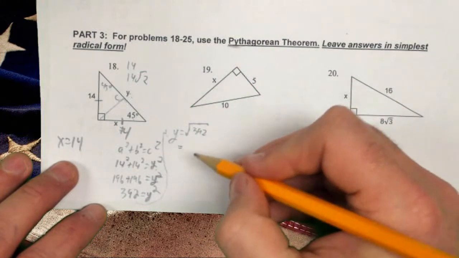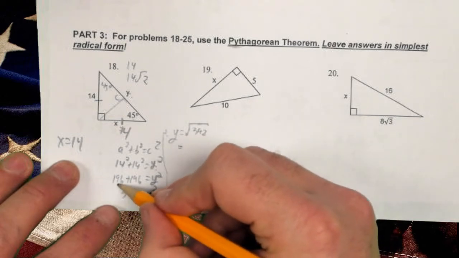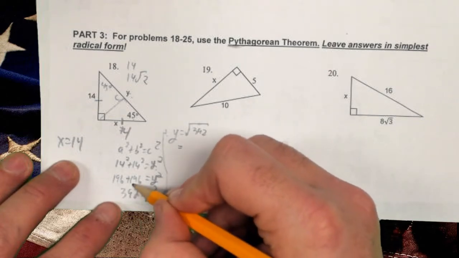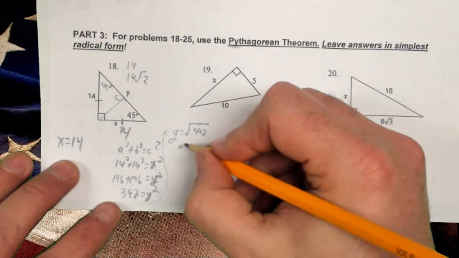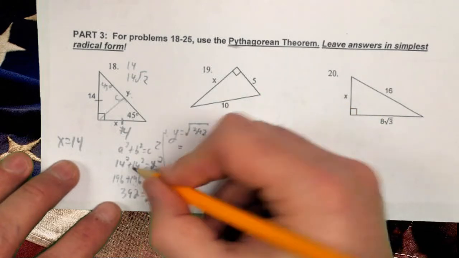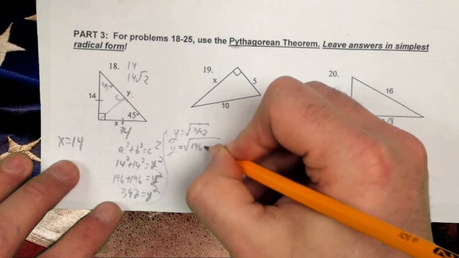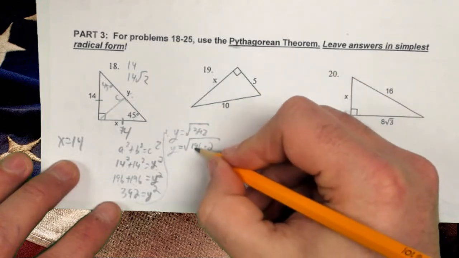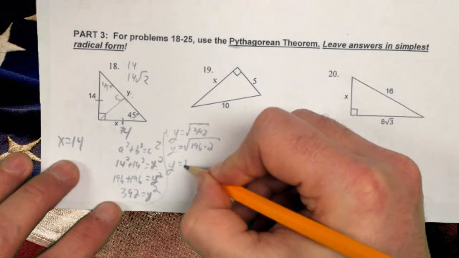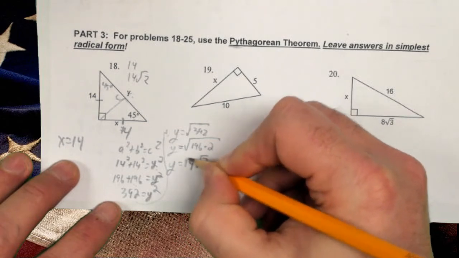And this one, I know what it's going to be, because here, 196 plus 196 is 196 times 2. And 196 is a perfect square because it was 14 squared. So I'm going to go ahead and use that. 196 times 2. 196 will come out as 14 square roots of 2.